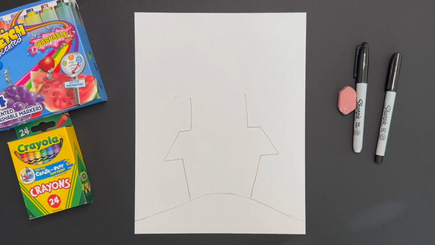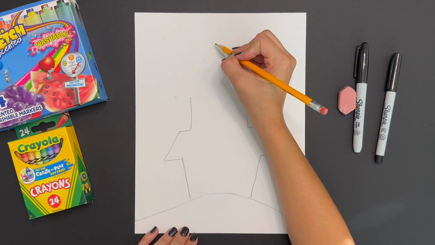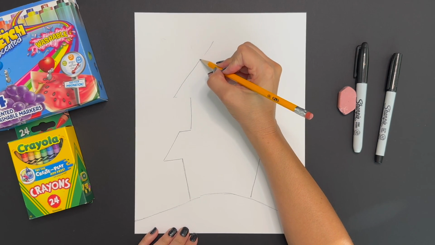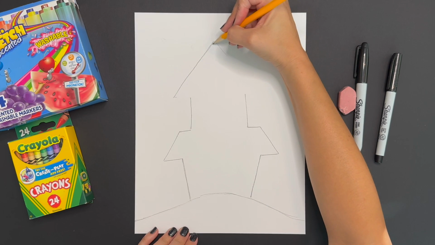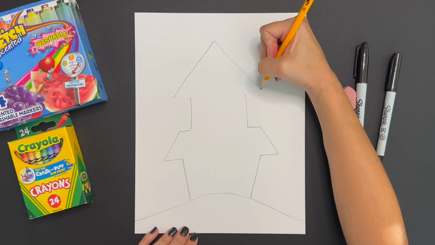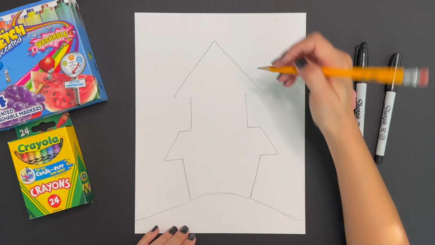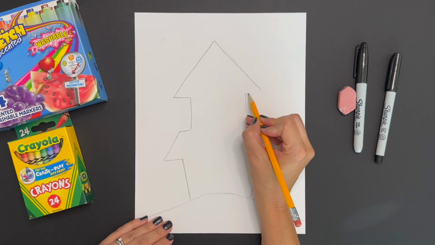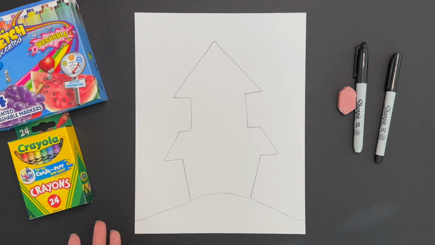Next, we're going to draw the roof. So you're going to start at the very peak and create a little triangle, drawing a diagonal line towards the left of your house and another one on the right. Then connect them to the other two little vertical parallel lines you drew, and now you have your triangular roof.